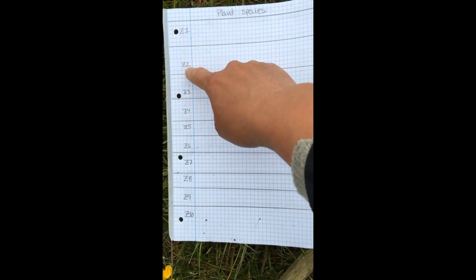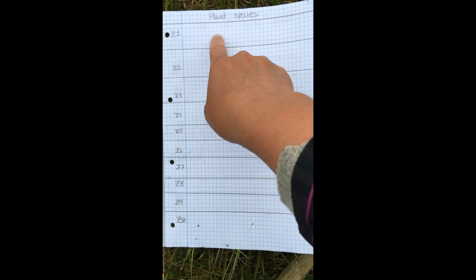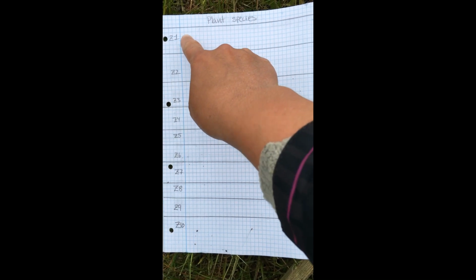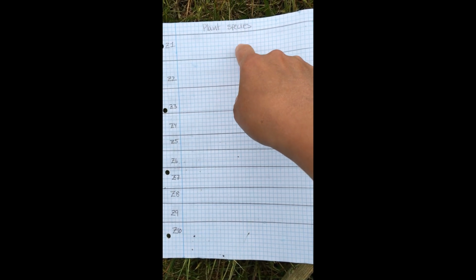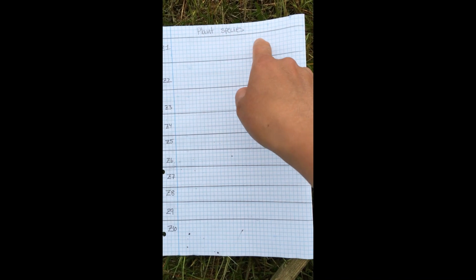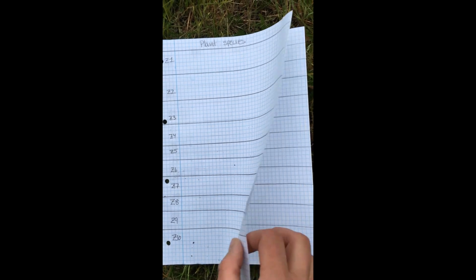So there's zone 1 and 2 and 3 and so forth, and in each of those zones I'll be putting down my quadrant and recording the plant species that I find. This time we're not going to count, at least not here in the beginning, how many of each species, but I'm just going to record the names of all the species present in my quadrant. So that's one part of the analysis.